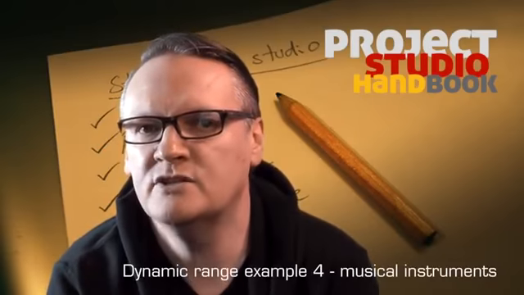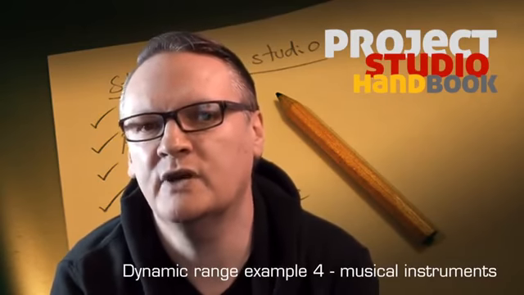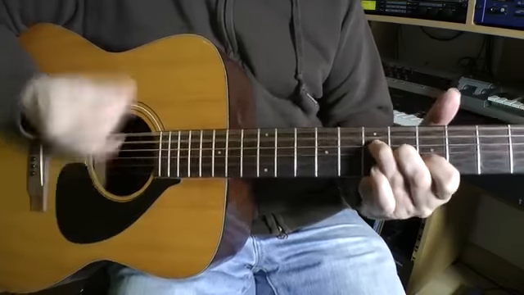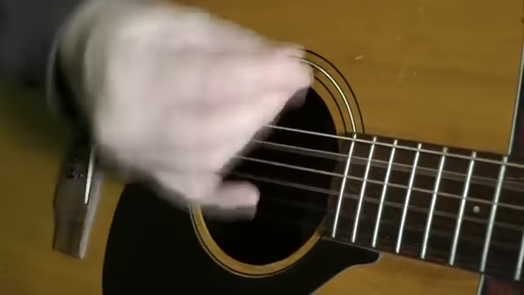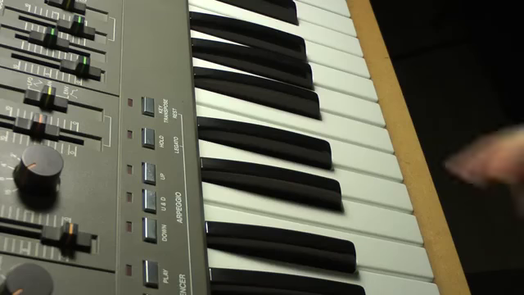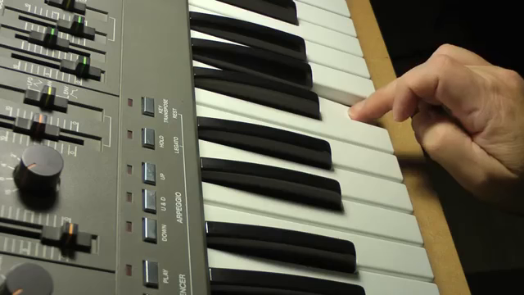The dynamic range of a musical instrument can be defined as the difference between the quietest and loudest sounds it can produce. Unless the instrument has some underlying operational noise, such as an analog synthesizer or accordion or a pipe organ, there will be no noise floor. An acoustic guitar, for example, is essentially silent until it is played.